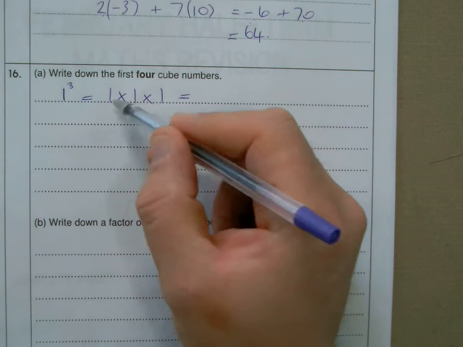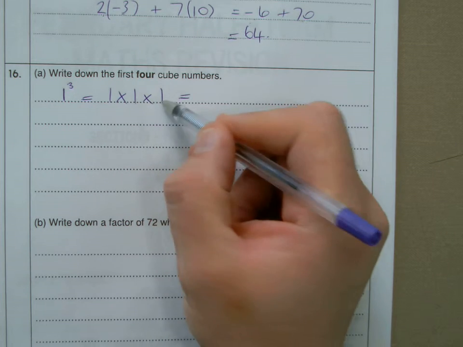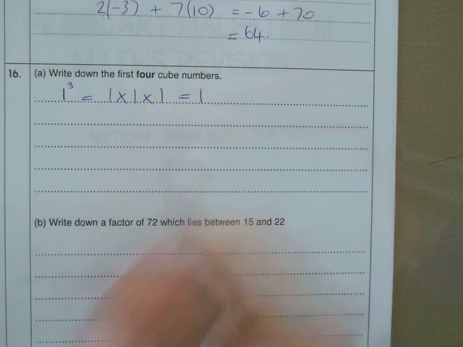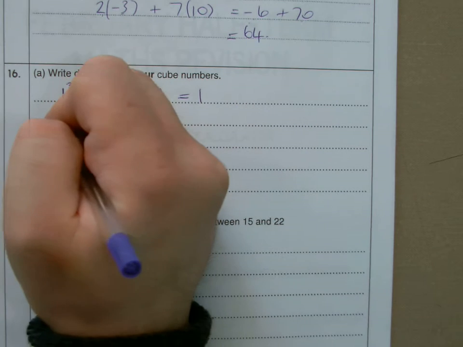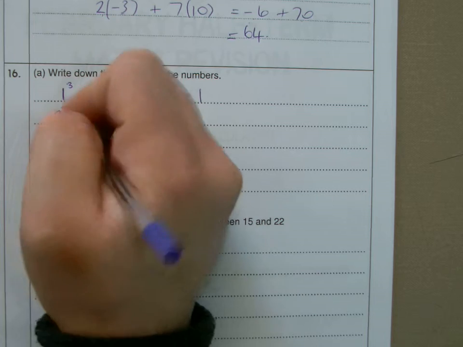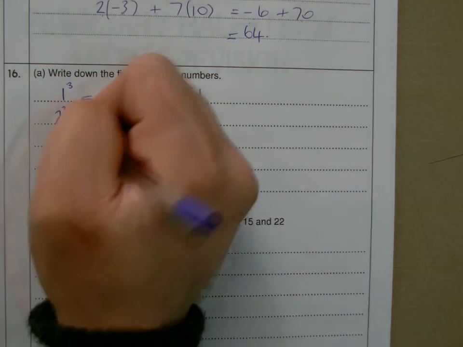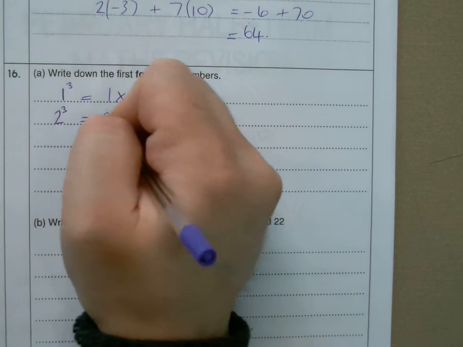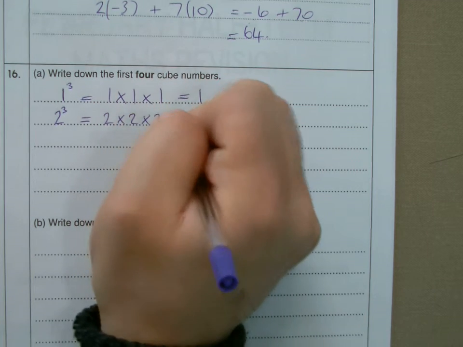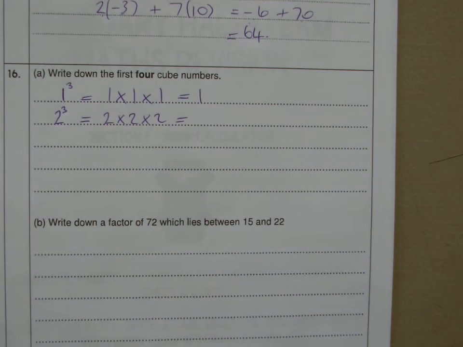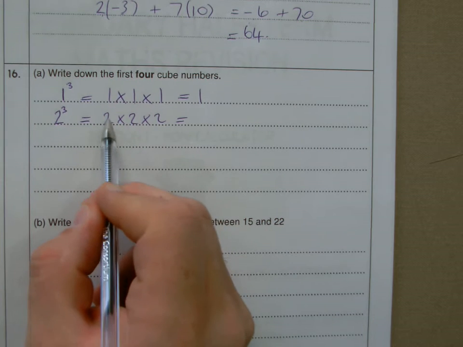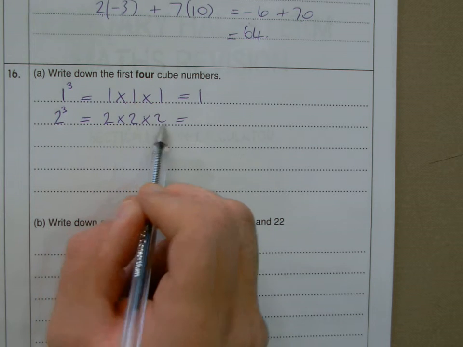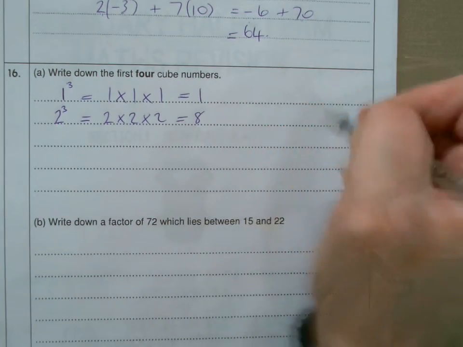Now when I work this out, 1 times 1 is 1, times 1 is just 1, okay? So our final answer is 1. So that's our first cube number. The second cube number then is when we cube 2. Okay, so we just go through the counting numbers. So 2 cubed is 2 times 2 times 2. Okay, there's going to be 3 of them. We times them together. Now be careful to do this right. 2 times 2 is 4, times 2 is 8. So the second cube number is 8.